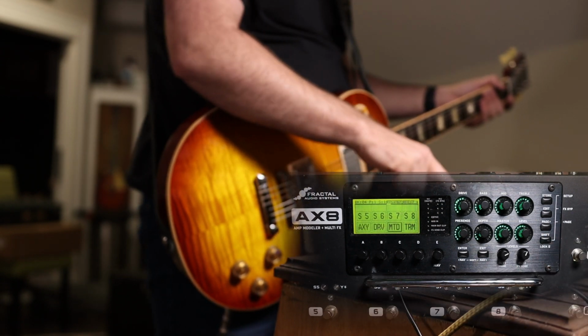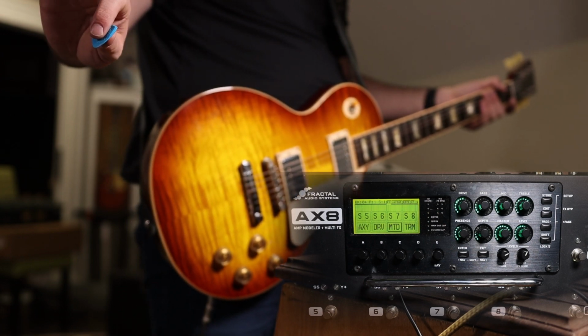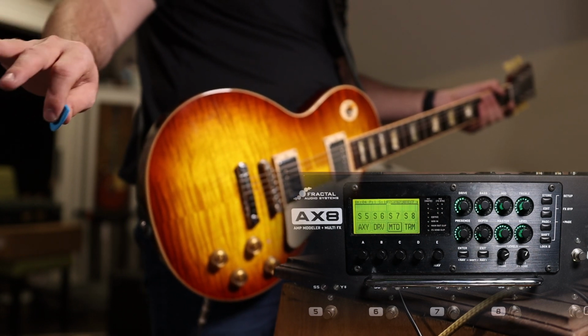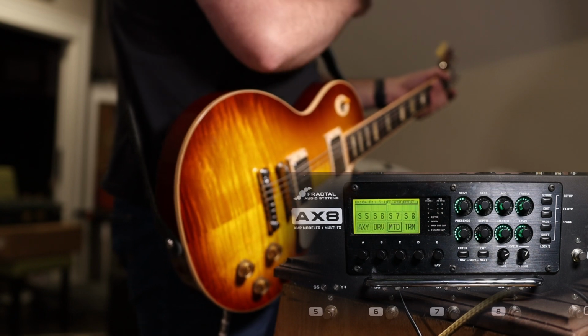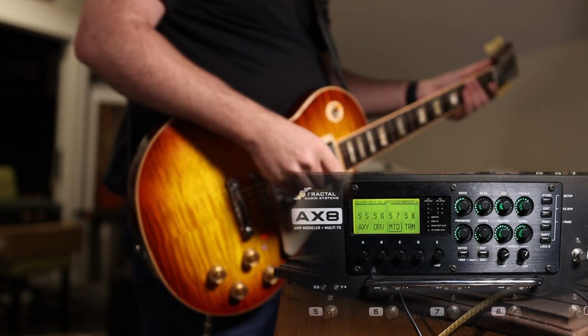And I'm going to switch between some different options, and I'm going to swap between my direct sound going into the computer and then the amp sound that you're going to hear from my vocal mic just picking up in the room.